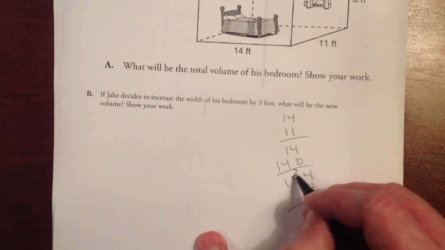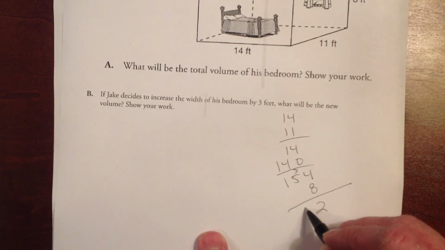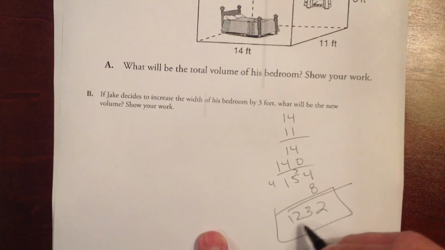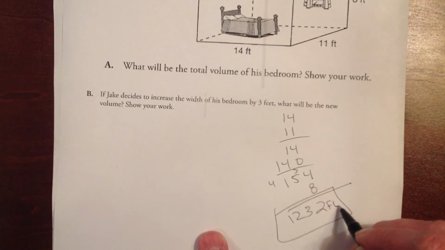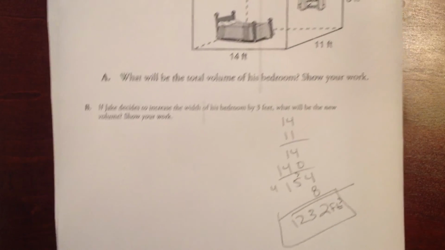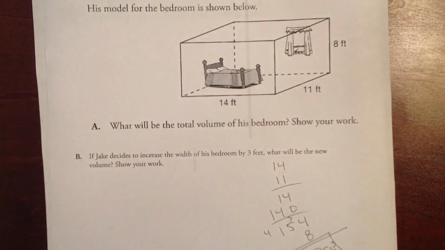2, carry my 3. This is 40, right? Yeah, 43, carry my 4. This is 12. 1,232 feet cubed.